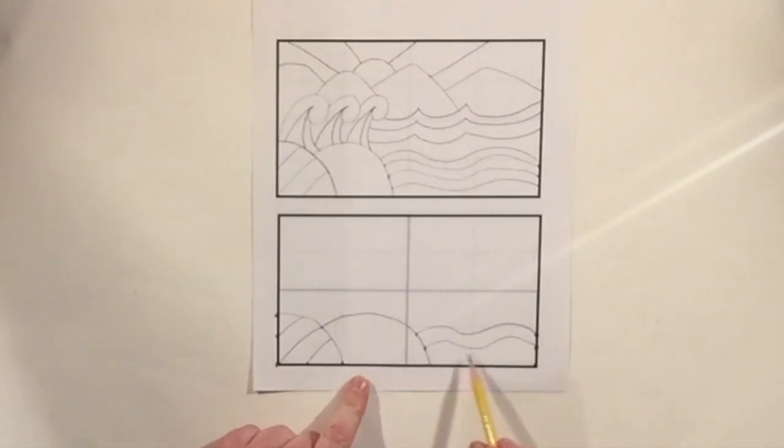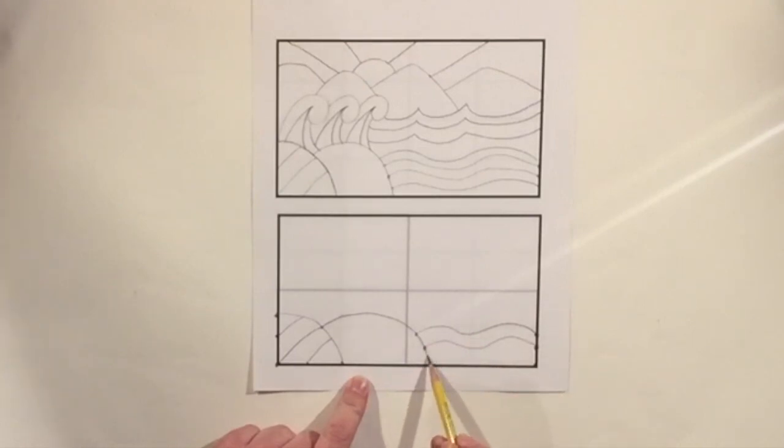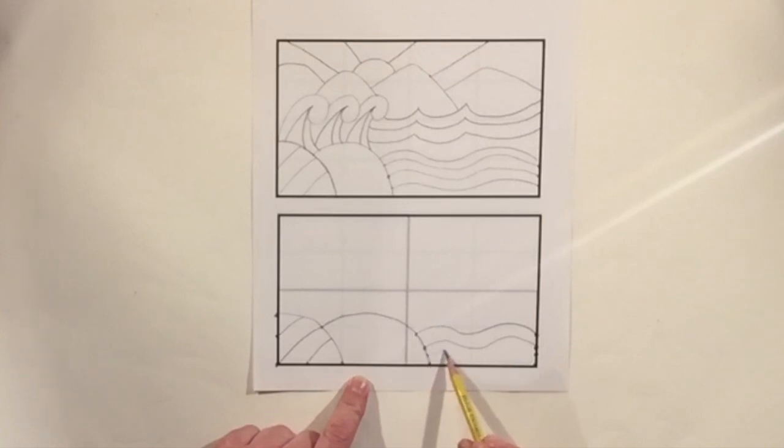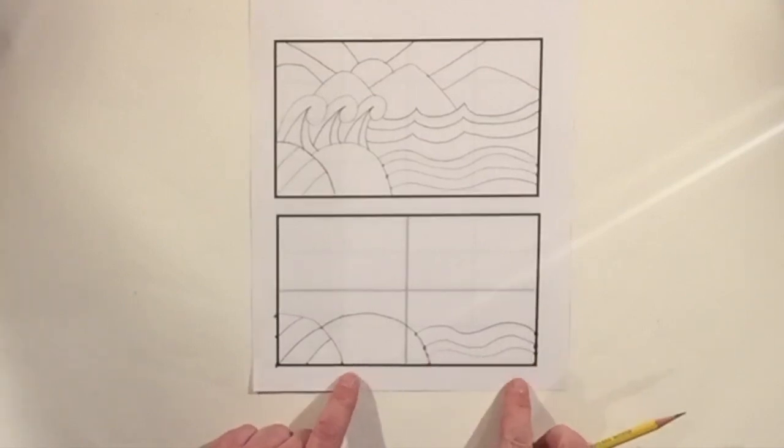I'm going to do another curvy line, and I'm going to do it in between my two dots. I'll do another dot, and between my two dots here, I'll do two more. And I'm just going to do the same thing. My pencil goes up and comes down, goes up and comes down. So I'm just looking for two small bumps.